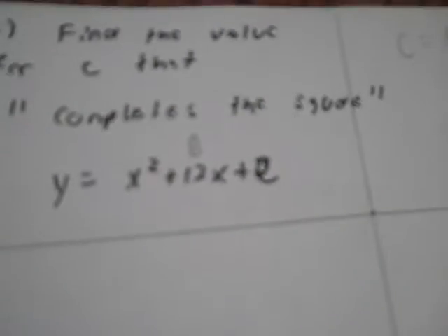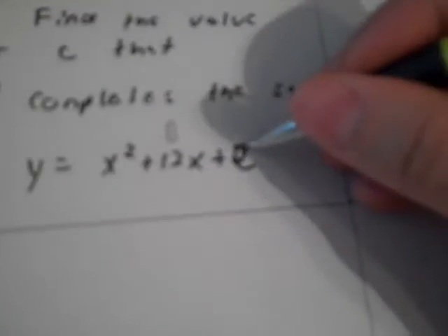C equals (b over 2) to the second. So your b is obviously 12. So that would be 12 divided by 2 to the second. 12 divided by 2, what is that? That's 6 to the second. And 6 to the second is 36. So you just cross out your c and put 36. That's all you do. Because if you did a T-chart with 36, 2 factors that add to 12, that would be 6 times 6. That's all you do on that one. You got to know that c equals (b over 2) squared.